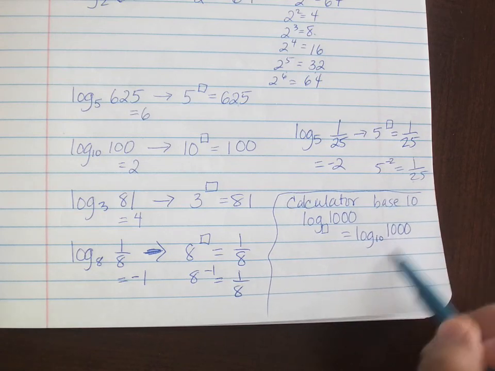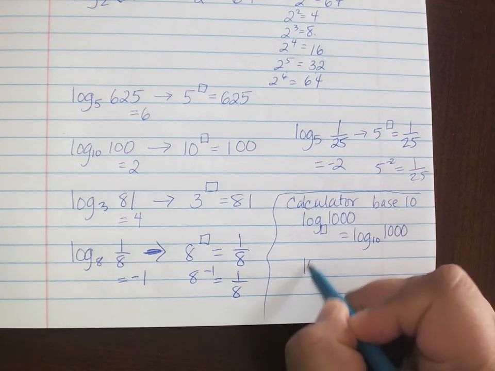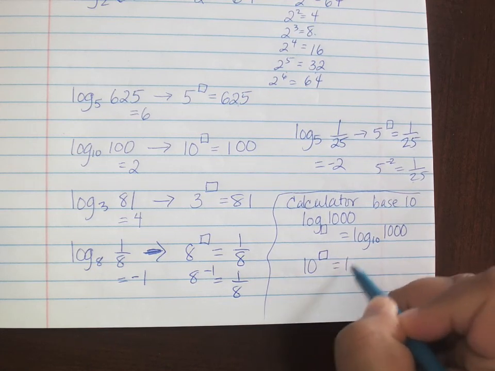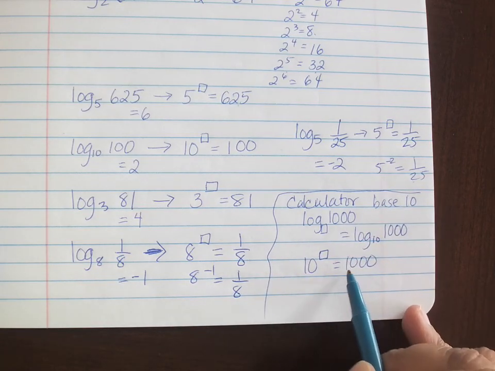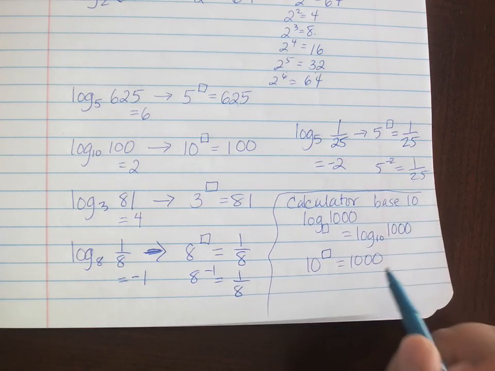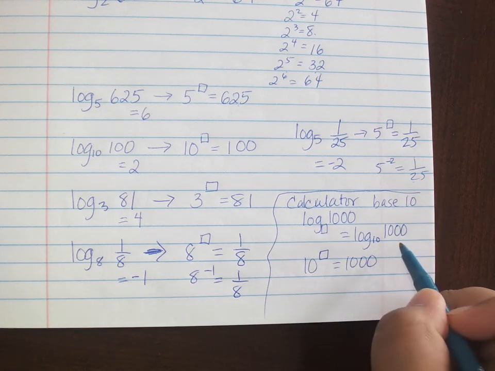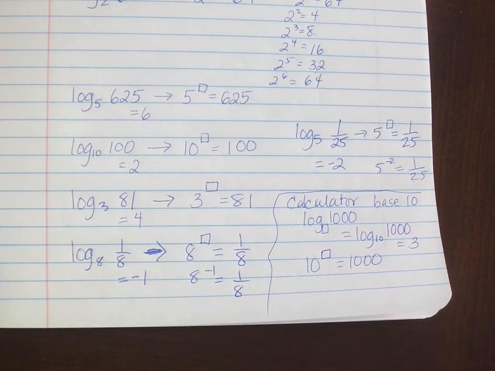So we would just think, well, 10 to what power is 1,000? And that's actually 3, right? That's how we get 10 times 10 times 10. So this would become 3.